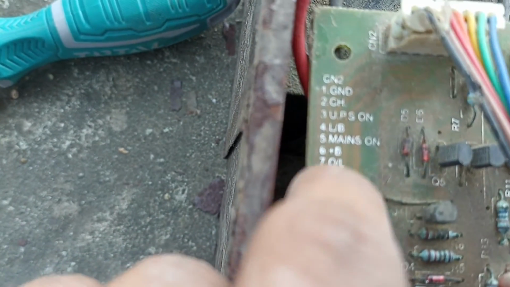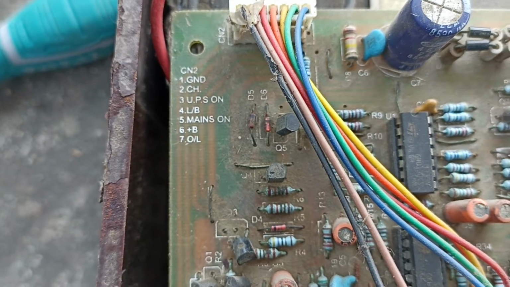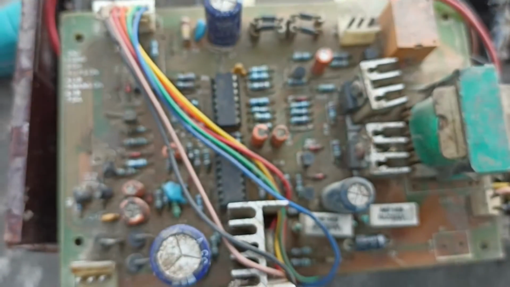They have mentioned GN means ground, C means charge, UPS on, light button, main on, overload. Ground, UPS, main board. This is a kit inside the inverter.